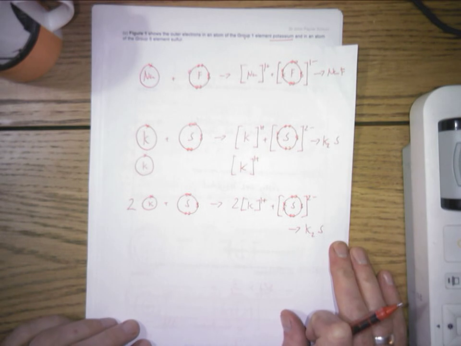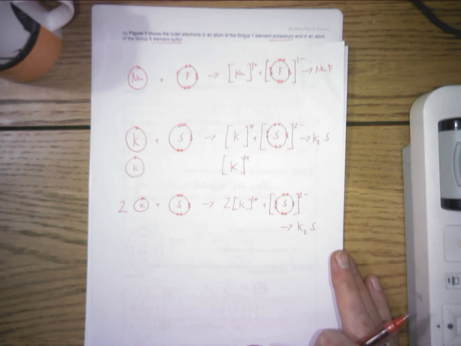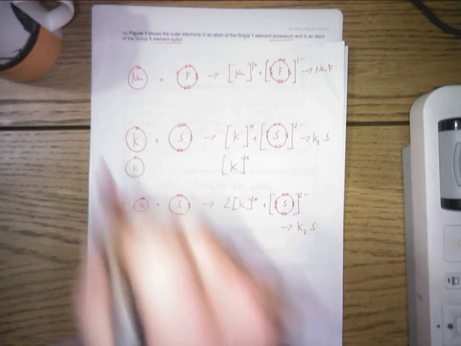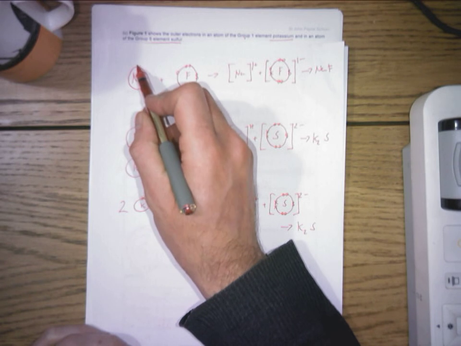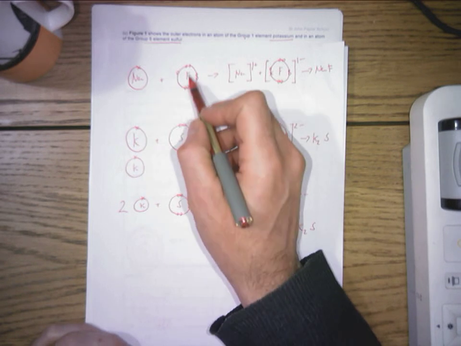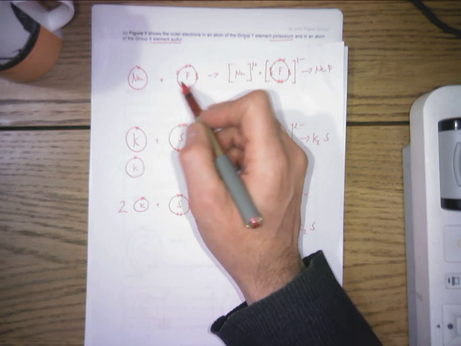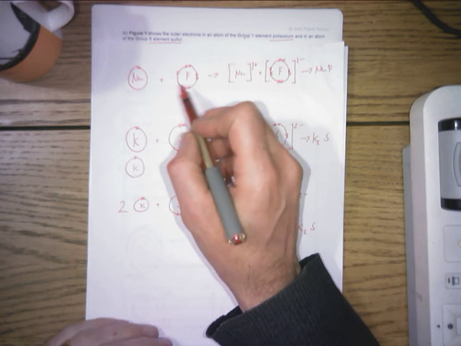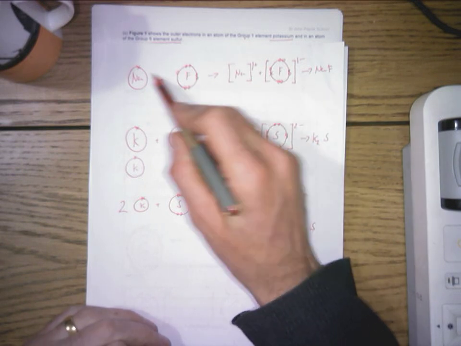So that's the last time we're going to draw anything other than the outer shells, because it's only the outer shells of atoms that do the bonding. So an easier way to draw all that would be to draw Na. There's its outer shell, 1 electron. There's fluorine. There's its outer shell, 1, 2, 3, 4, 5, 6, 7 electrons. Sodium atom meets fluorine atom. The electron is given away.